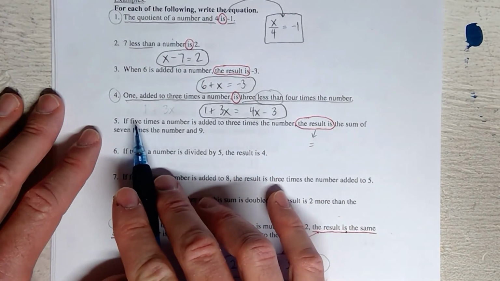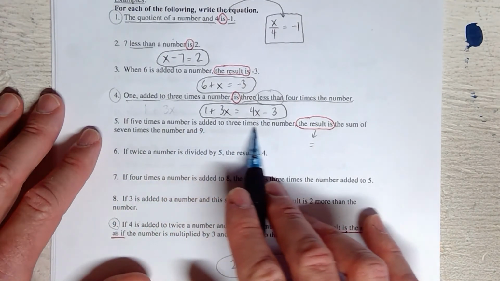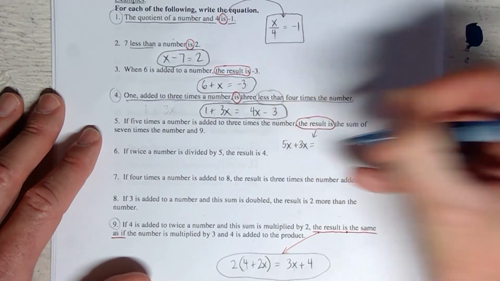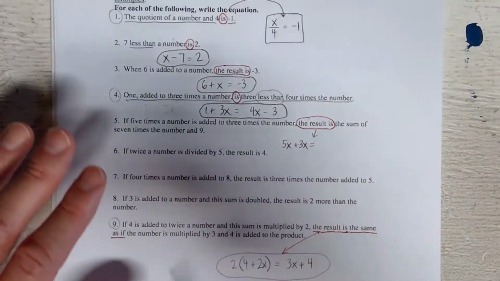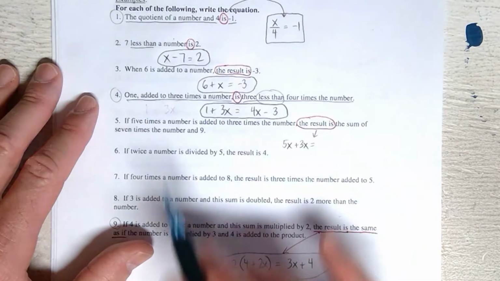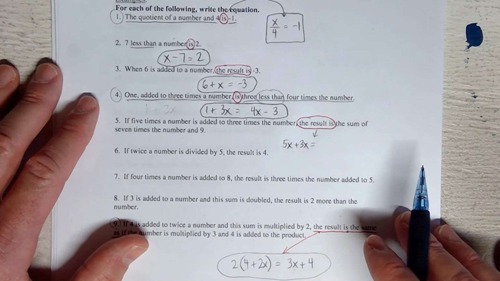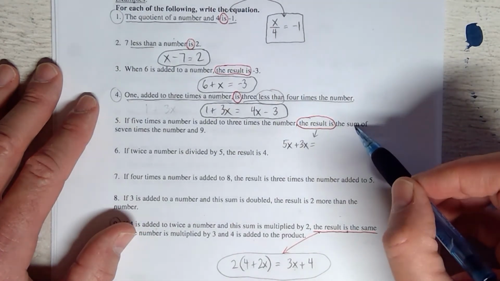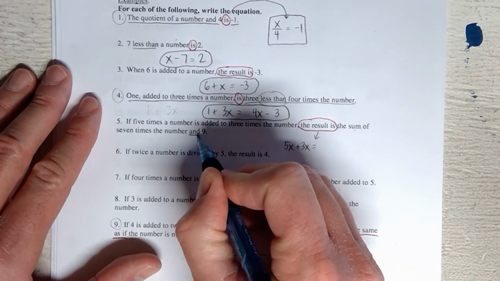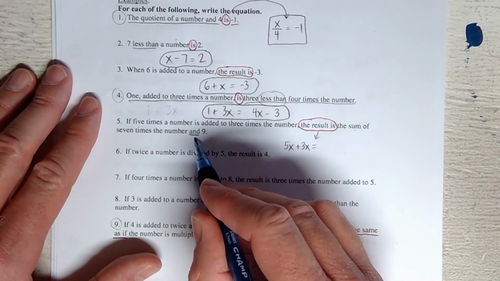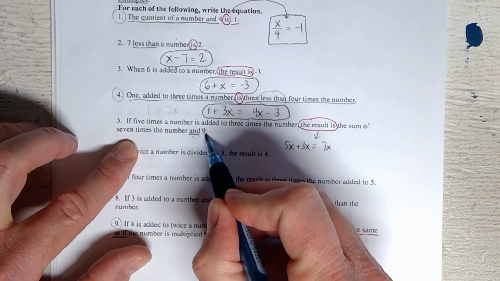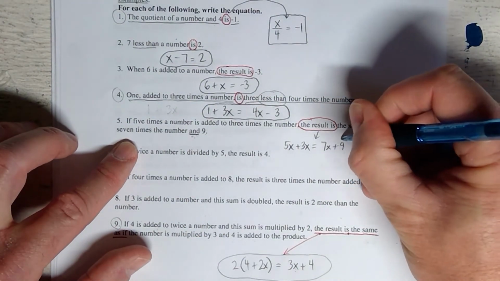And let's go ahead and break the problem up into 2 parts again. If 5 times a number is added to 3 times a number, wouldn't that be 5x plus 3x? Like that? And yes, you could combine those like terms, but you don't have to do that until you actually solve the equation. They do not ask us to solve the equation here, though. You just have to write it. If you want to solve it, go ahead, but you don't have to. On the other side of the equal sign, we have the sum of 7 times the number and 9. So whenever they say sum, you look for that word and. That's where the plus goes. And so it's going to be 7 times x and then plus 9. Like that.